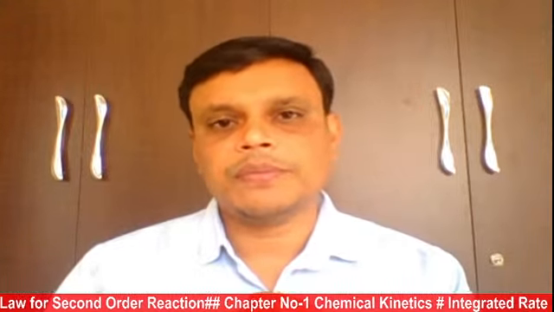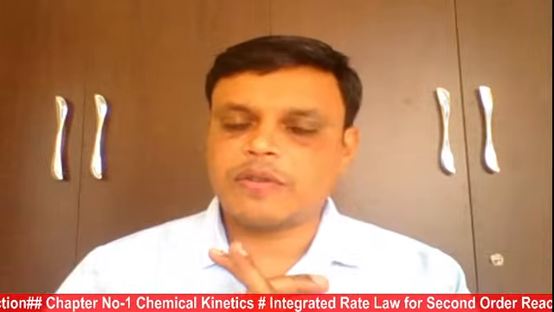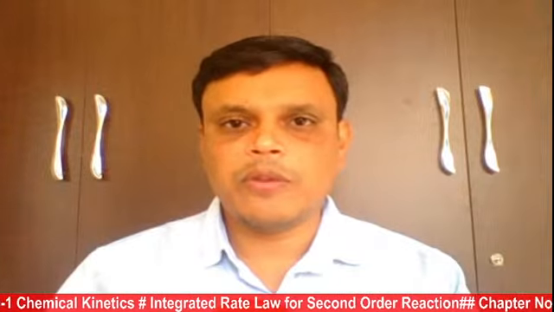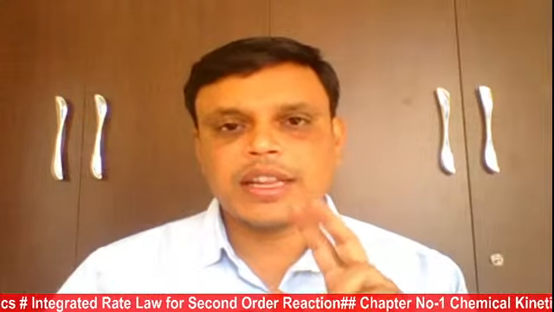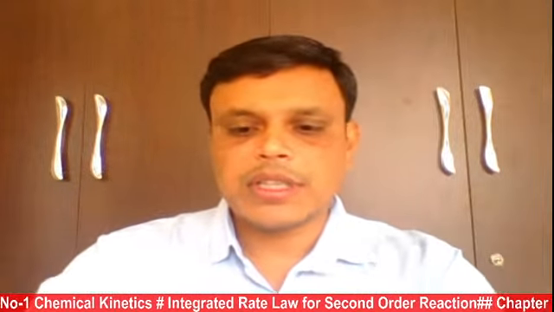Here, second order reaction means the order of reaction is 2. That means in the rate equation your concentration term will have exponent 2 if only one reactant is there. And if two reactants are there, for example A and B, then each reactant will have exponent 1 in the rate equation. How this happens, we will see. So we will start our lecture.